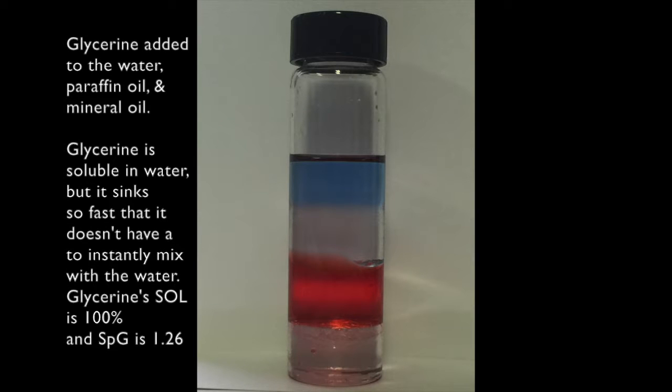The glycerin appears to be insoluble in the water, but actually it is 100% soluble or miscible. Due to the glycerin's weight or specific gravity, it sinks to the bottom too fast to allow it to mix with the water. The solubility of glycerin is 100% and its specific gravity is 1.26.